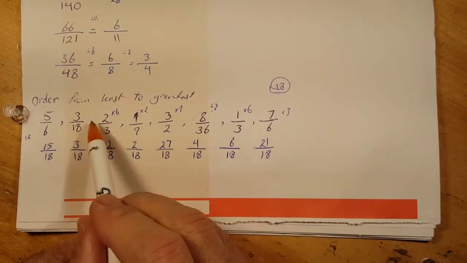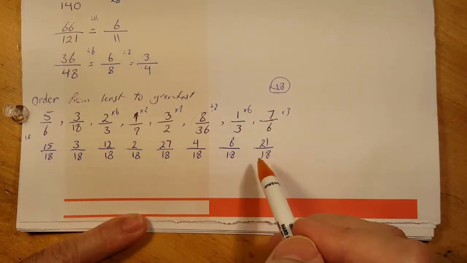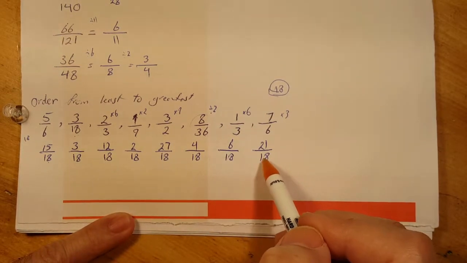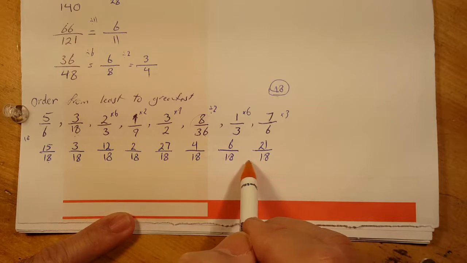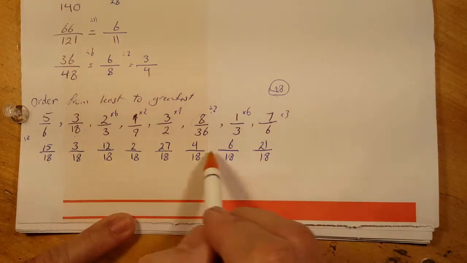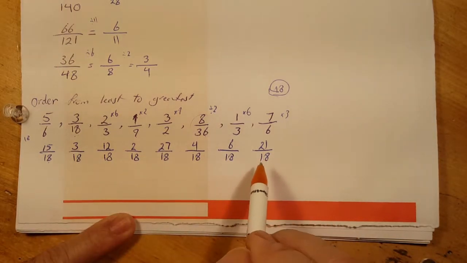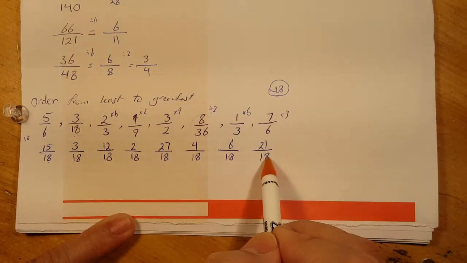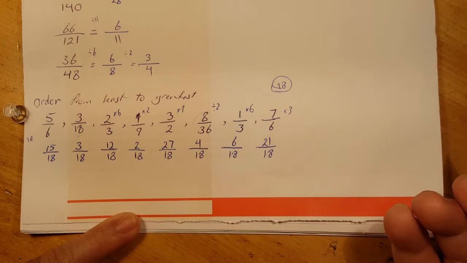So we have changed all these fractions to equal fractions, and now we have all fractions with the same denominator. They are all 18. Now ordering is simple.